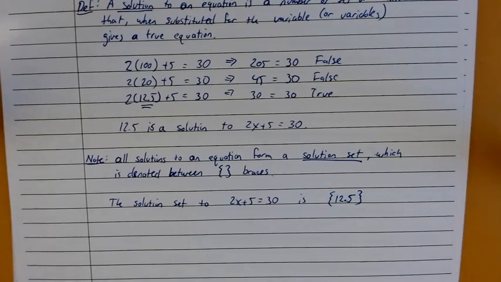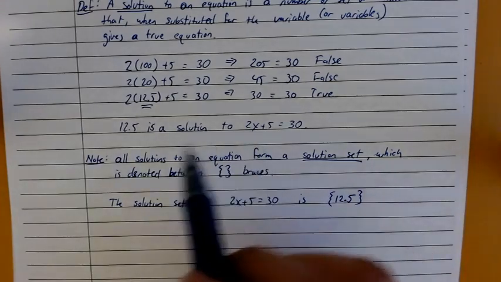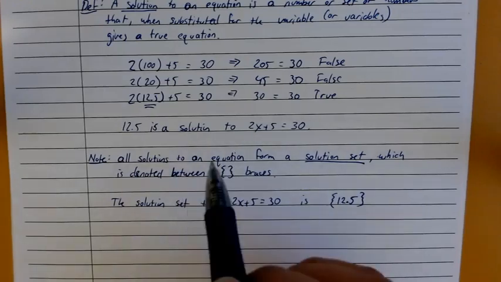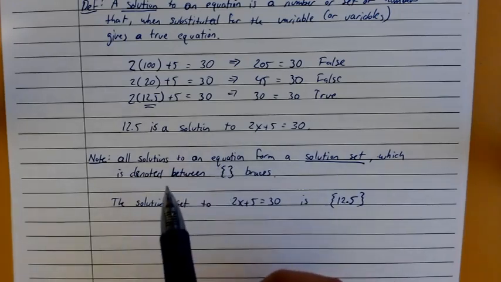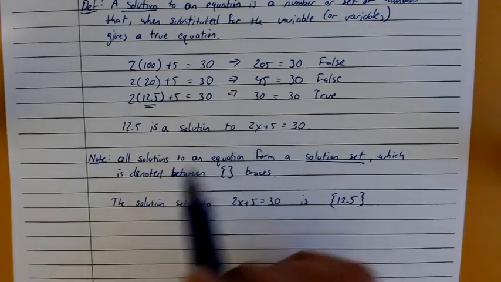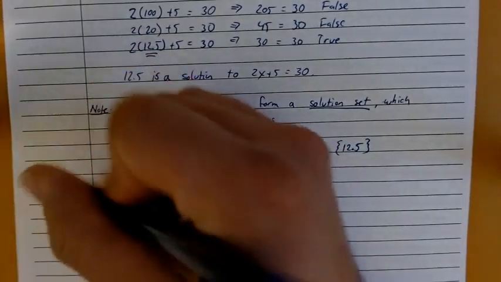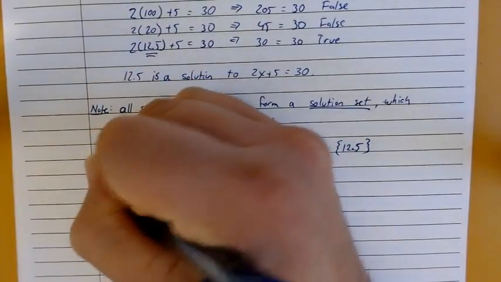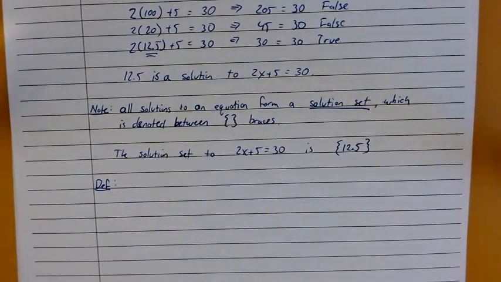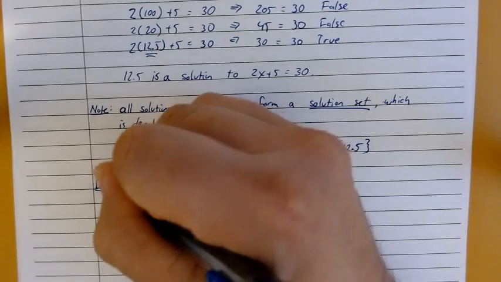So let's talk about what we're going to be solving. You say, well, we're going to be solving equations, right? Well, yes, but for now, we're going to stick with a very particular kind of equation. There are lots of different kinds of equations. Definition. We're going to be sticking to linear equations in one variable. You say, what is that? Well, let's define this.